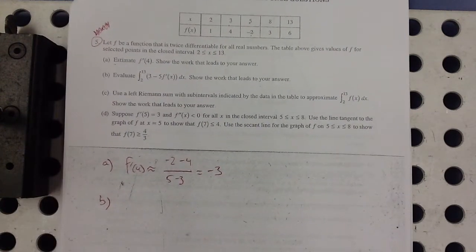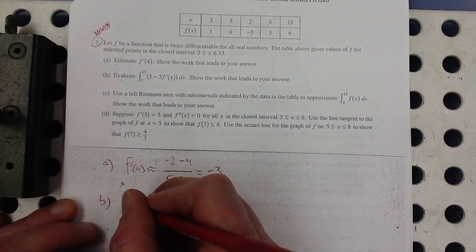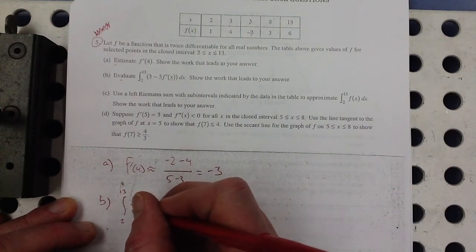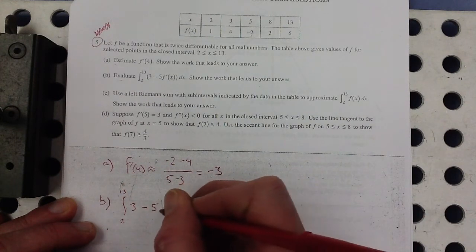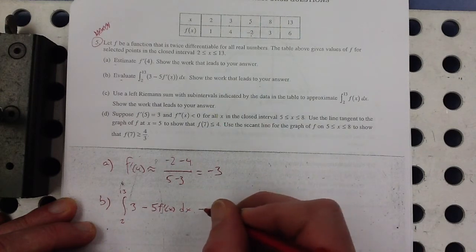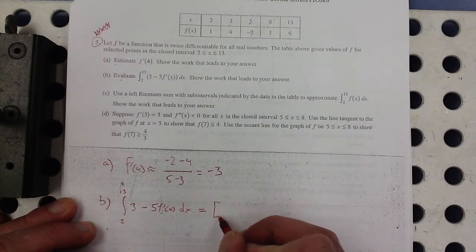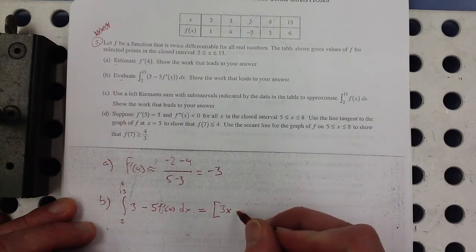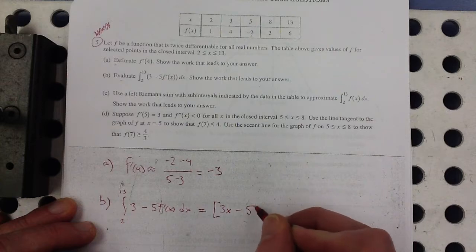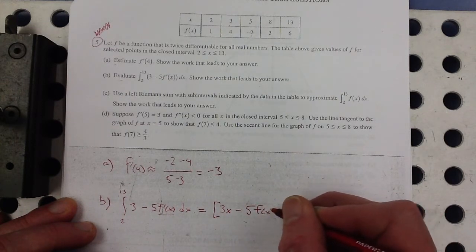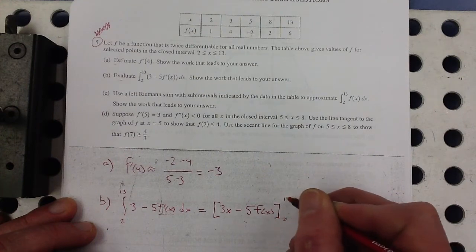Evaluate this integral. Well, let's see. Let's just write that down and start doing some calculus and see what happens. The integral from 2 to 13 of 3 minus 5 f prime x dx. Well, let's see. The antiderivative of 3 is 3x minus 5 times the antiderivative of f prime, which is just f, from 2 to 13.